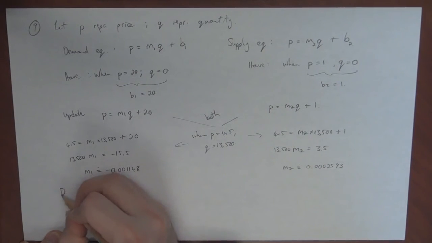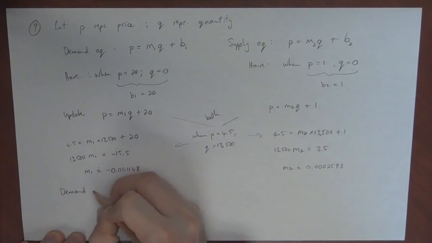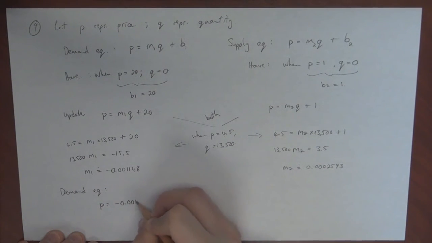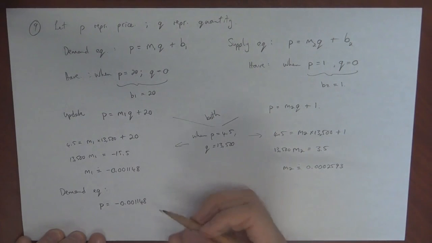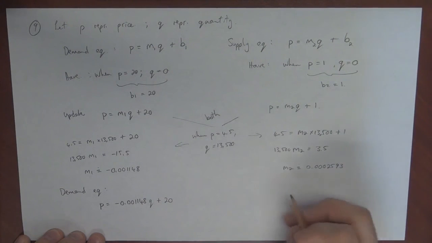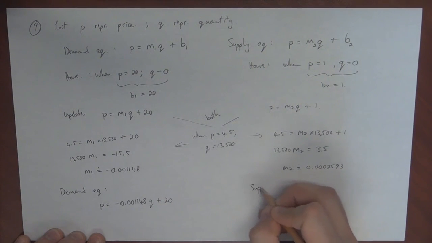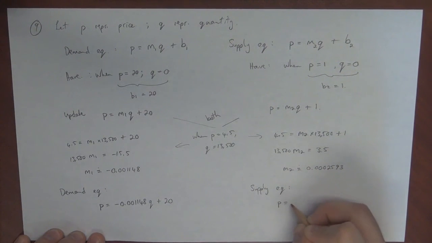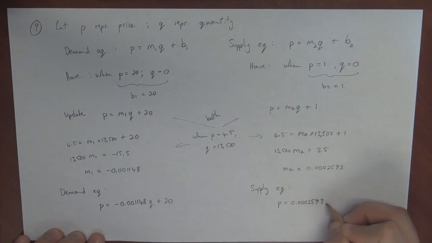So now my demand equation is P equals negative 0.001148Q, you can also use a fraction if you want, doesn't matter, plus 20. My supply equation is P equals 0.00025993Q plus 1.